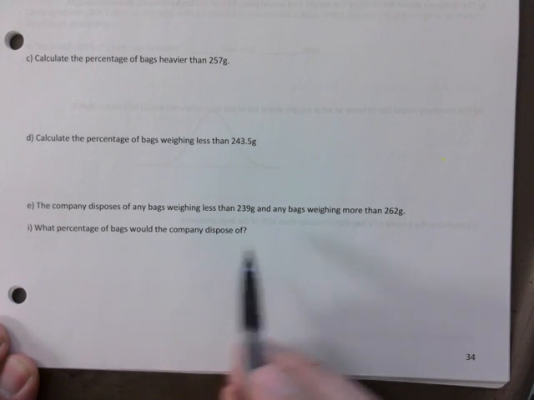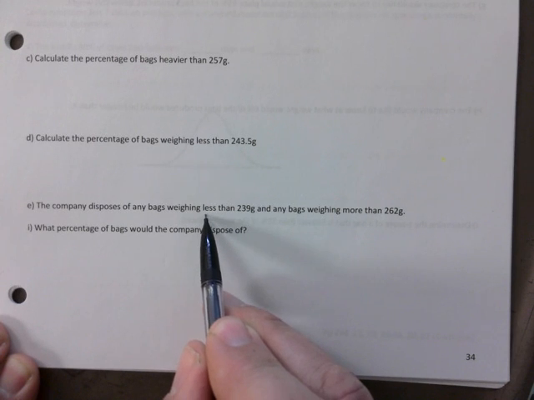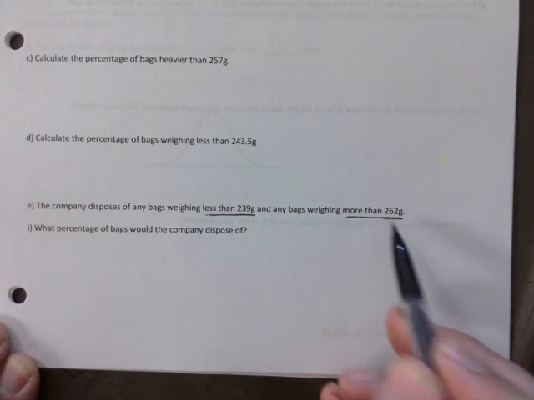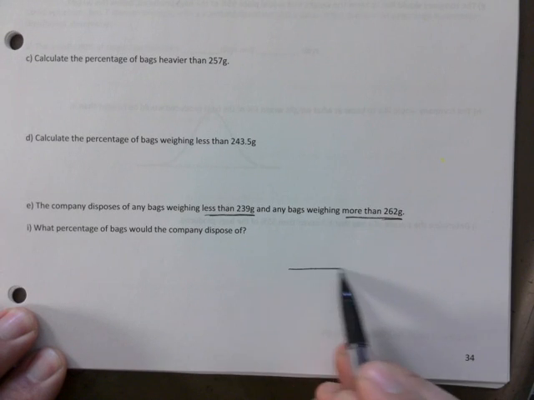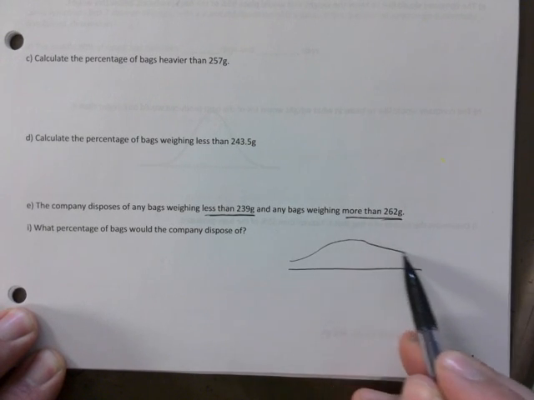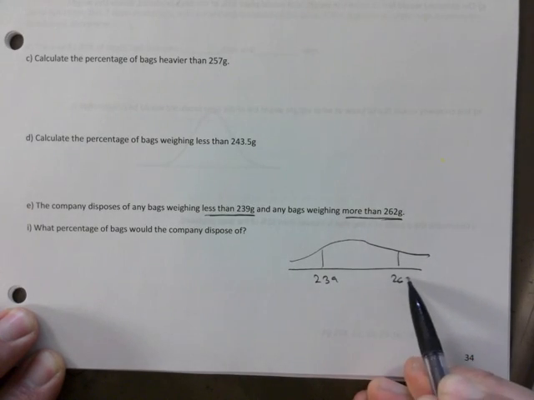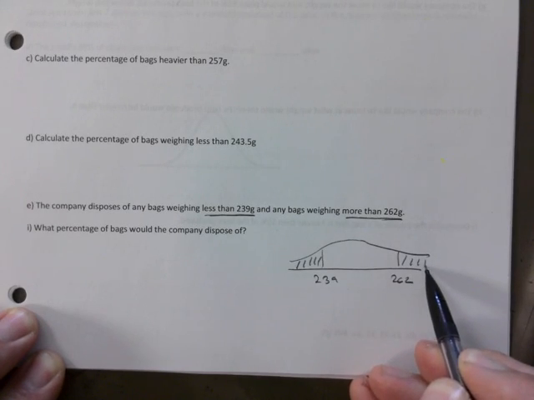34 bottom. Bags, make sure you listen, okay? I know some of you already know what I'm talking about. Anything that's less than 239 or more than 262 is being removed, okay? So you have to think of your bell curve. This is 239, this is 262. So we're getting rid of the tails here.